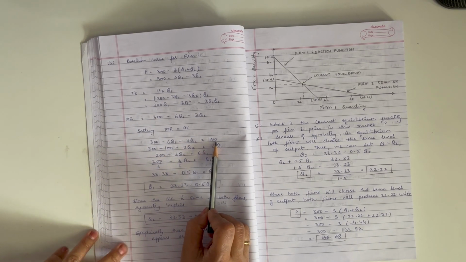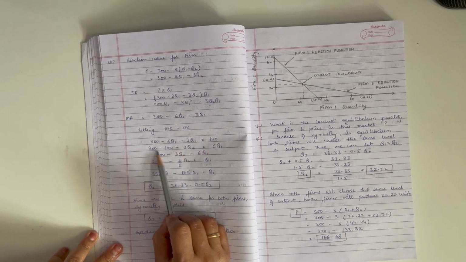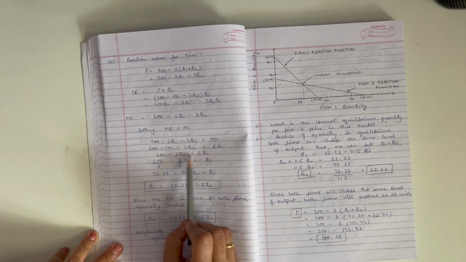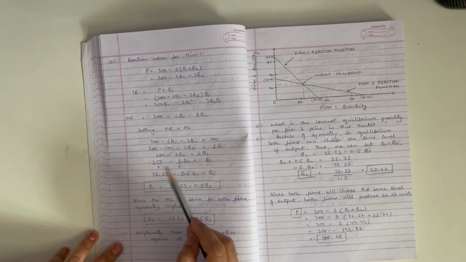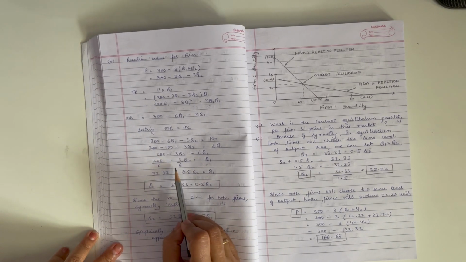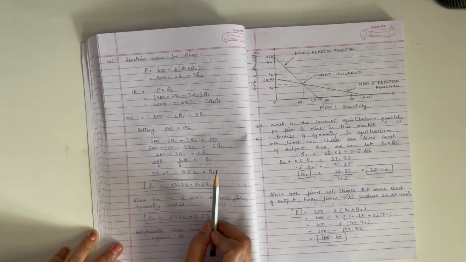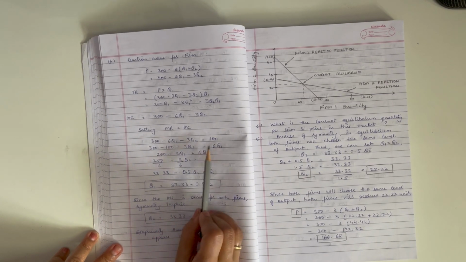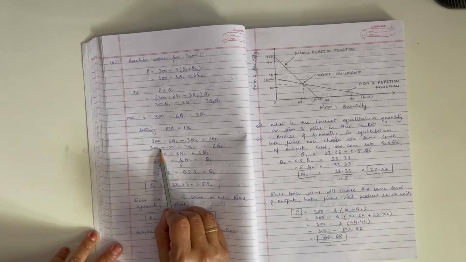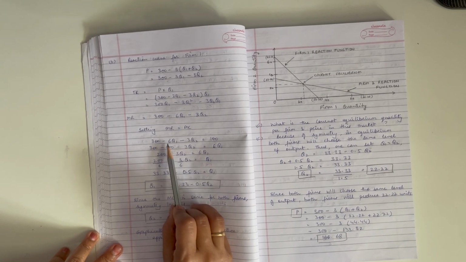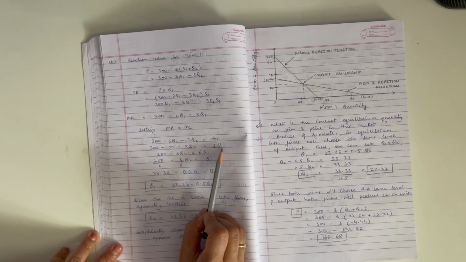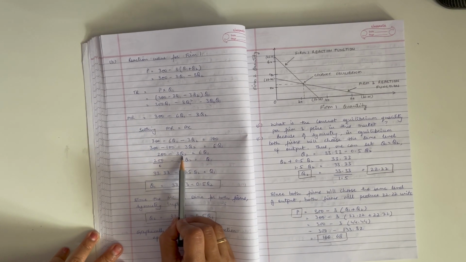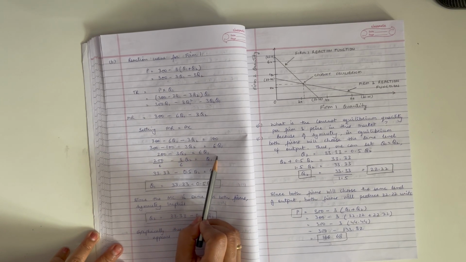Setting MR equals MC, this is my MR, and my MC is given to be 100. So I just substitute these values and write this expression and solve, not for Q1 and Q2, but write an expression for Q1 in terms of Q2. All right, so with some rearrangements, I get 300 minus 100 minus 3Q2, I take this to the other side, equals 6Q1. I get 300 minus 100, that's 200 minus 3Q2 equals 6Q1.